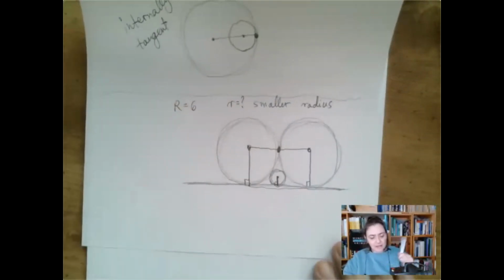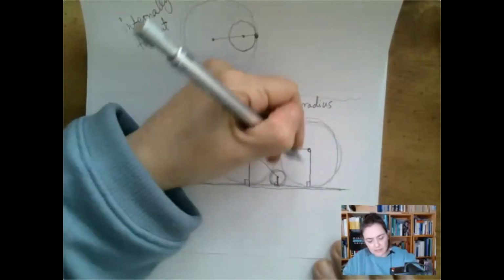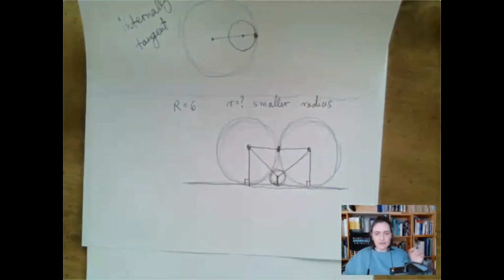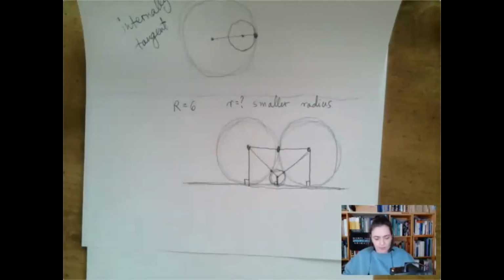And then the only thing we haven't used is that the little circle is tangent with everybody. Well, with the other circles. So this is without thinking. This is just how we translate the fact of tangents.